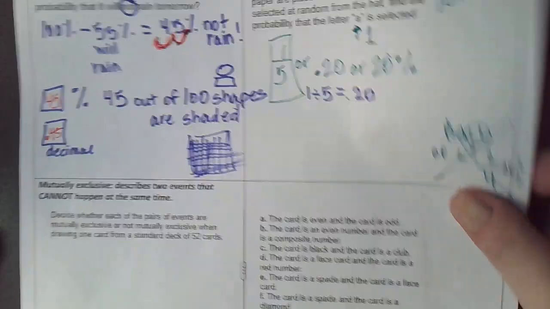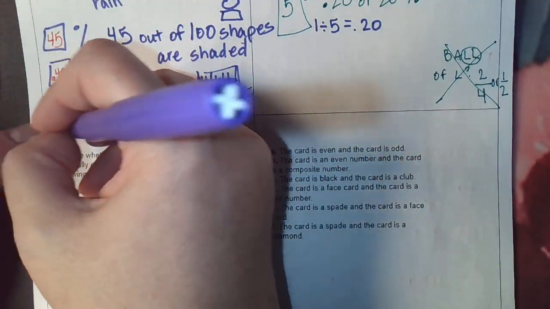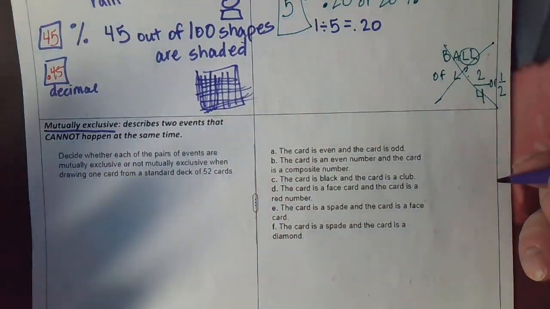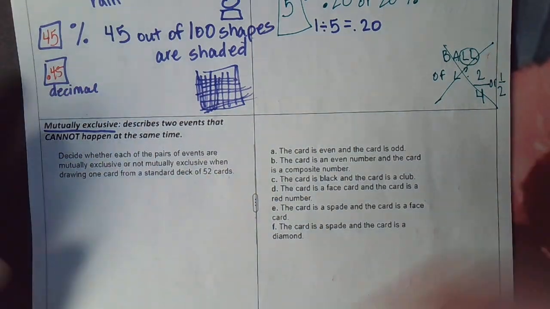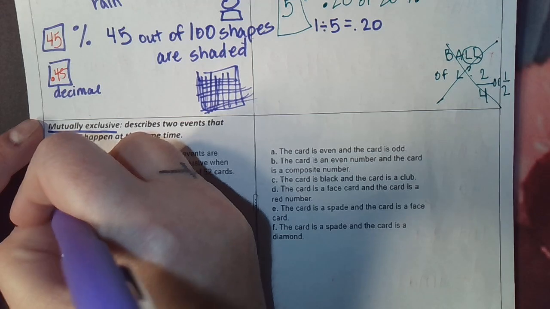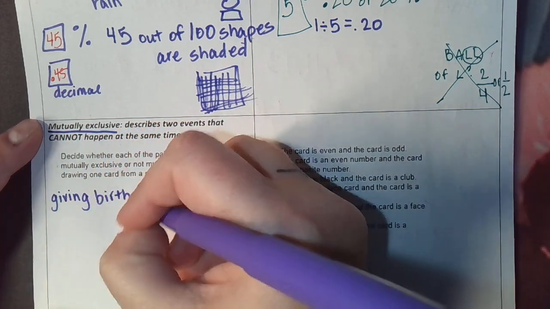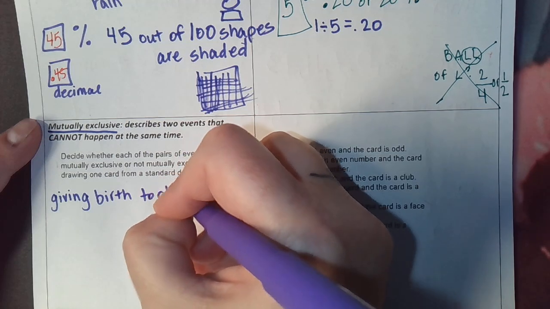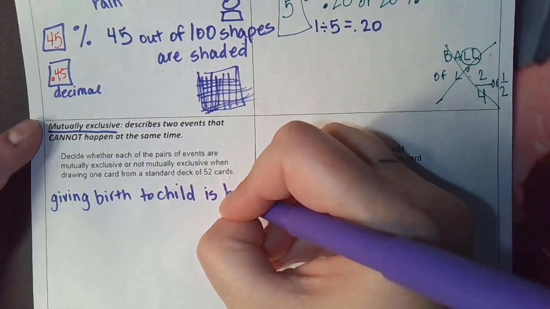Okay, let's look at this next one. It says mutually exclusive describes 2 events that cannot happen at the same time. For example, giving birth to a child that is both a boy and a girl.